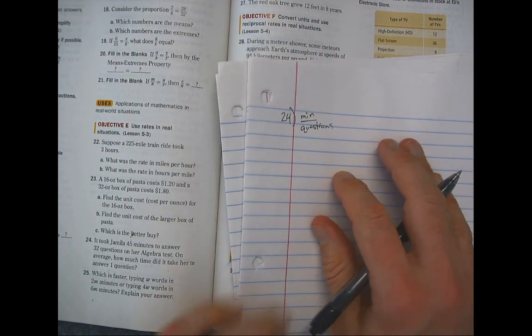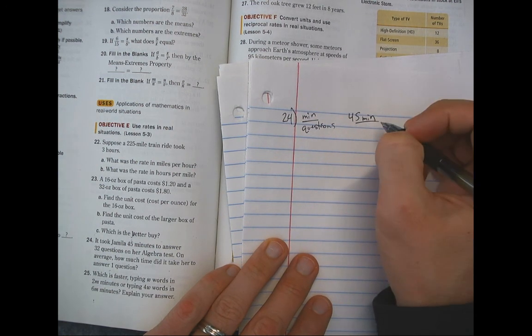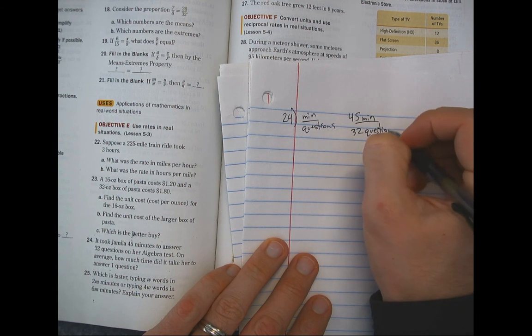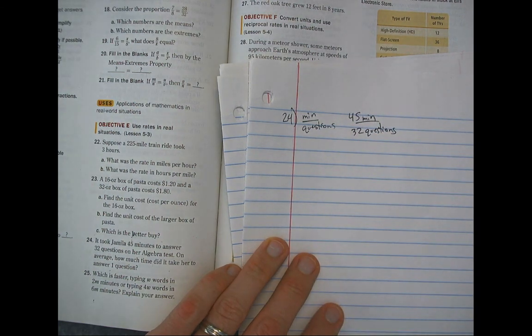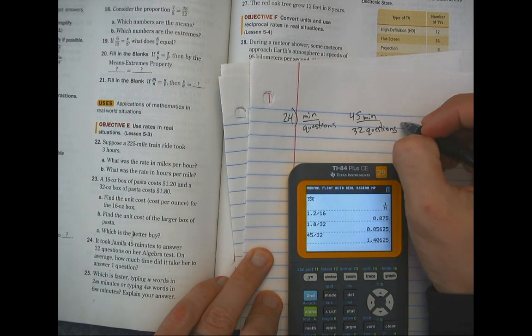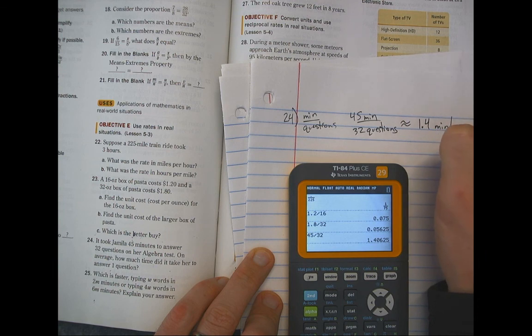So we have to set up our division in that order. 45 minutes divided by 32 questions. If we do 45 divided by 32, we don't get a great decimal, so we're going to say approximately 1.4 minutes per question.